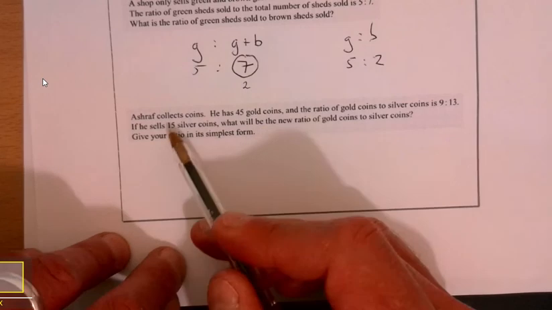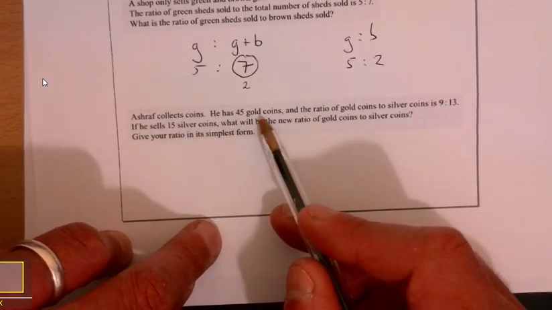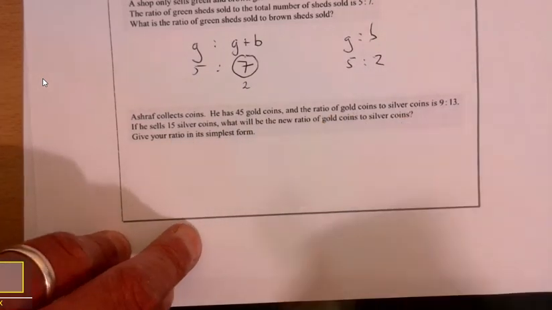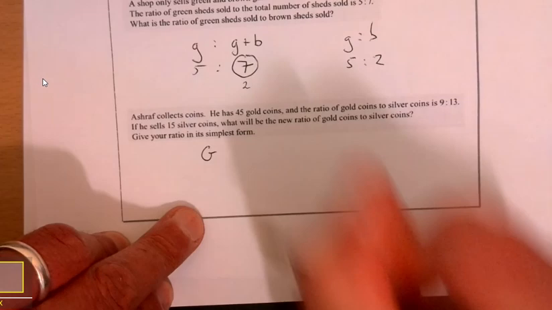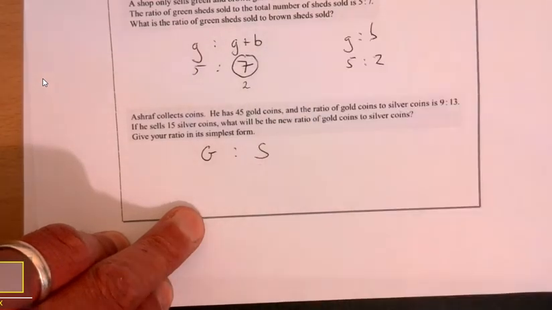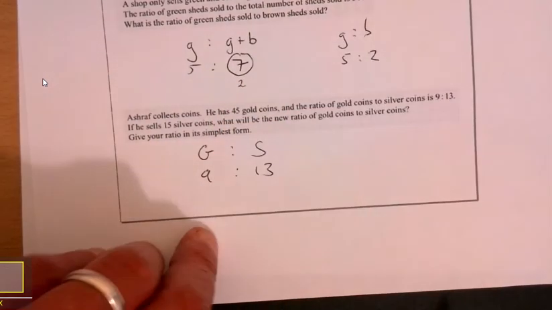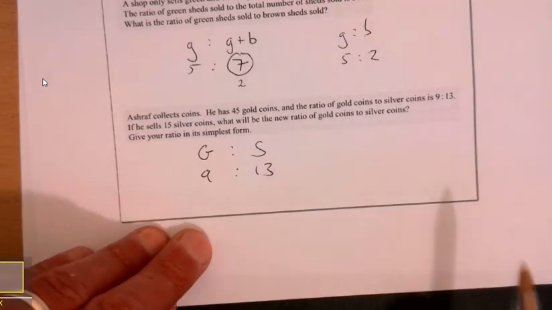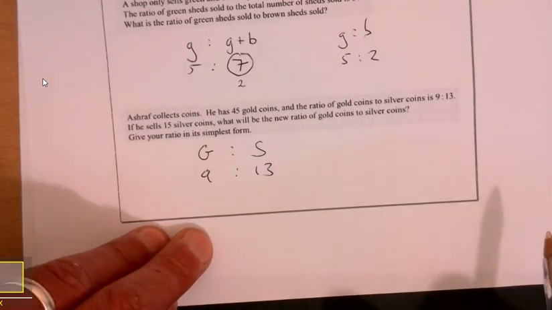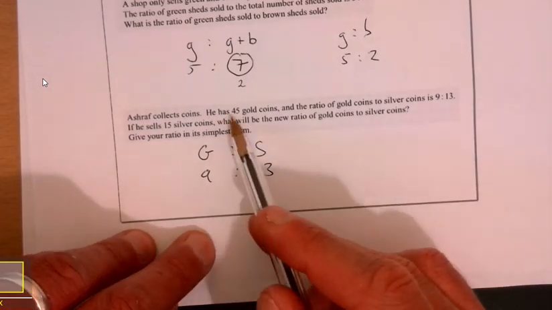Let's have a quick look at the last question here. So we've got Ashraf collects coins. He has 45 gold coins and a ratio of gold coins to silver coins. So we've got gold, we've got silver. Again, all I'm doing is trying to summarise what's there. There's too much information to take in. It looks really confusing, lots of words. Don't like it when there's lots of words. Okay, 9 to 13. He's got 45 gold coins.